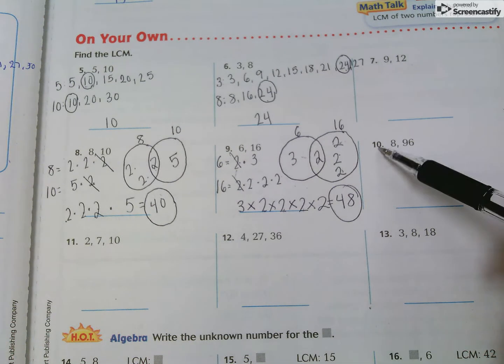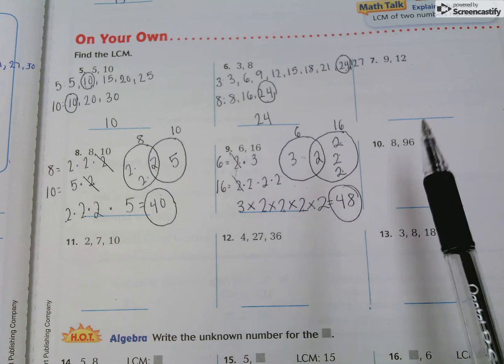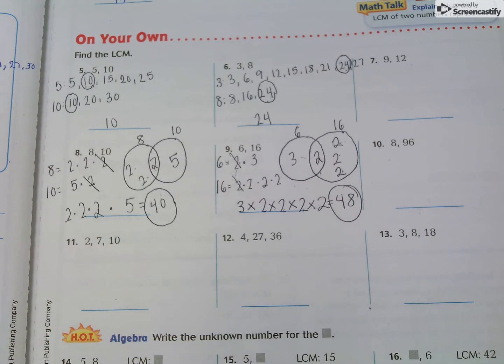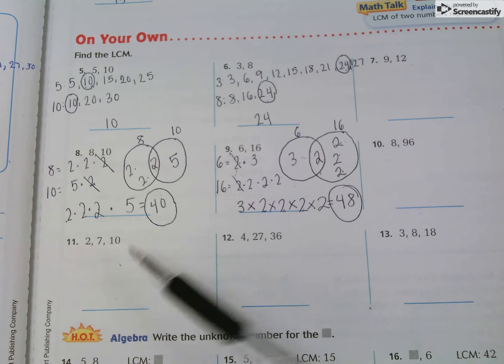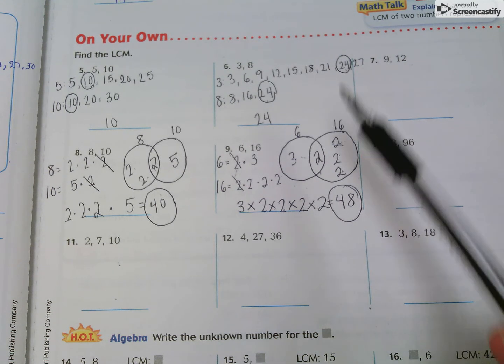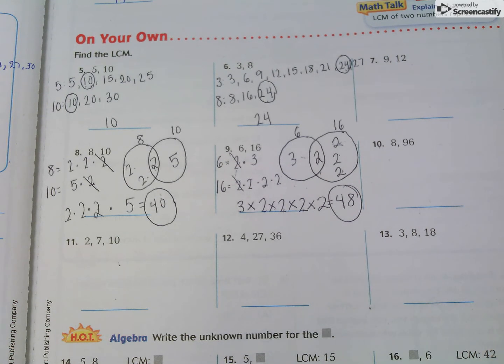Now I'd like you to complete number 10 on your own using the prime factorization and Venn diagram method, which we have done for 8 and 9. Numbers 11 through 13 can be done in any method you would like, either the list or the prime factorization. I'd like you to practice and see how you do.